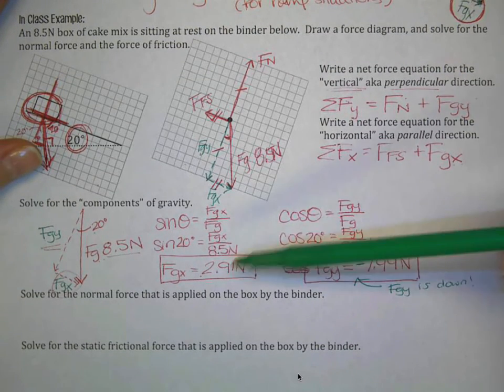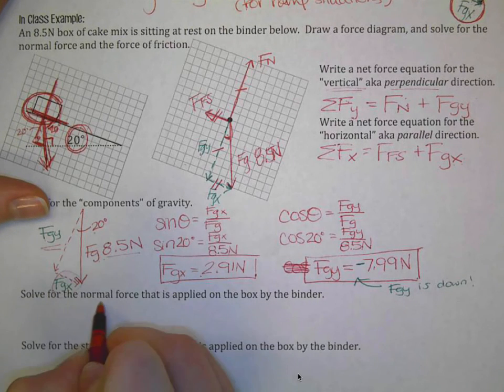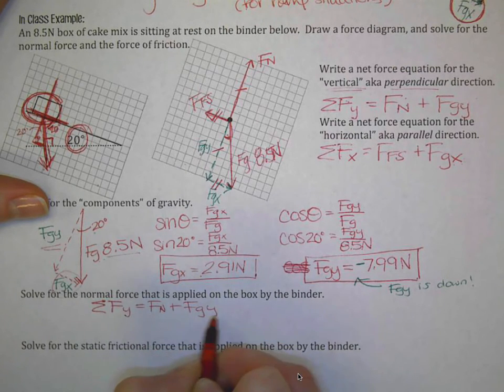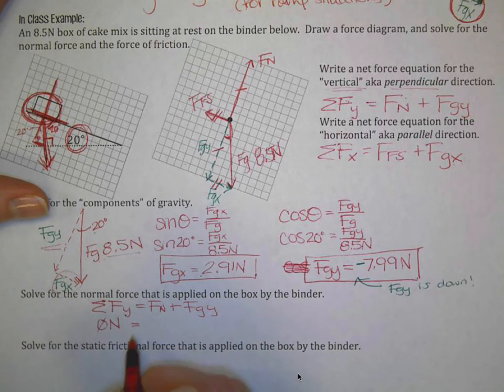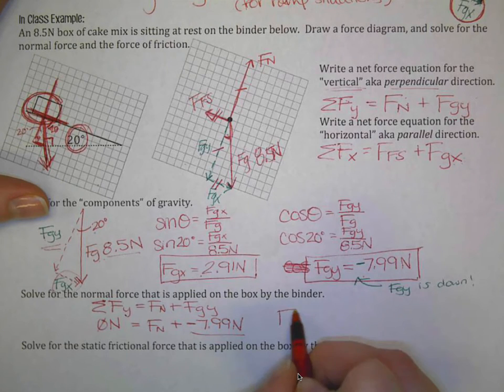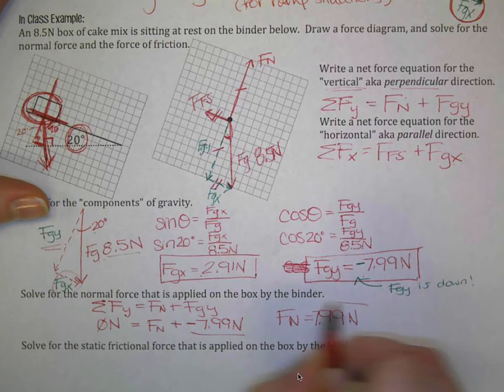All right, we did some work, we found our components, but we still haven't answered the question. FGX can be plugged in here, FGY can be plugged in here, and we can solve for our two variables. So the next question says solve for the normal force. I would remember my net force equation in the y direction is my normal force plus FGY. I'm not accelerating, so I have 0 newtons is equal to Fn plus negative 7.99 newtons, which is what I just solved for. Add to the other side, and Fn is equal to 7.99 newtons.